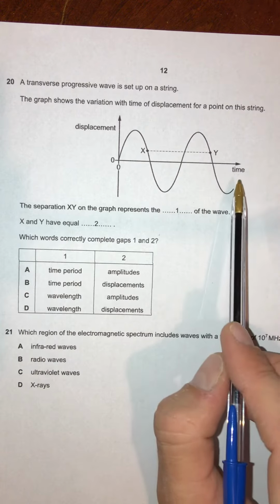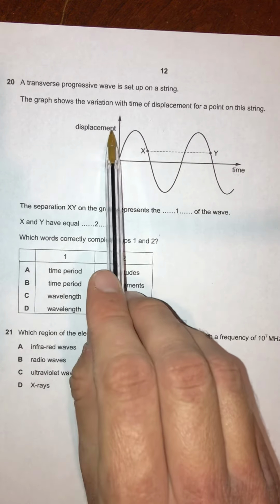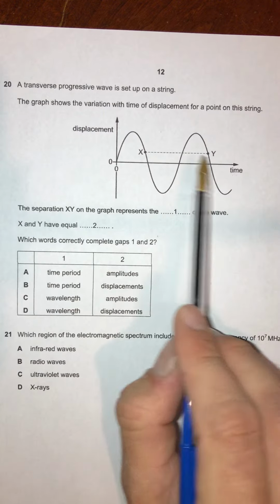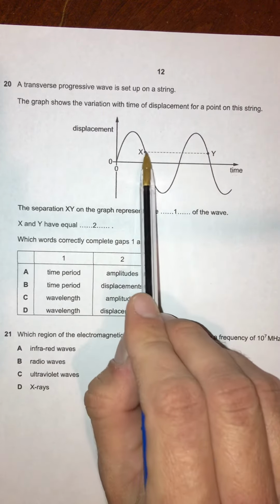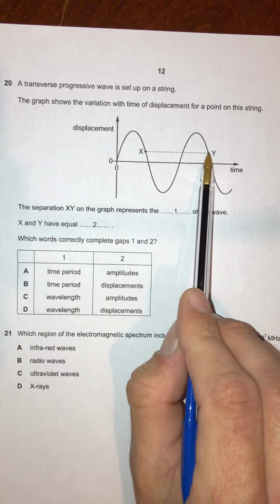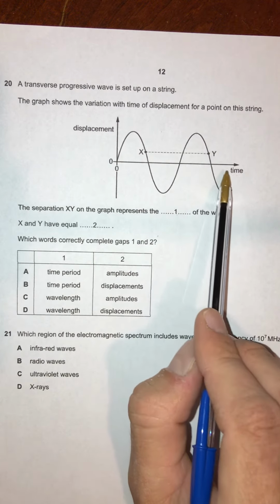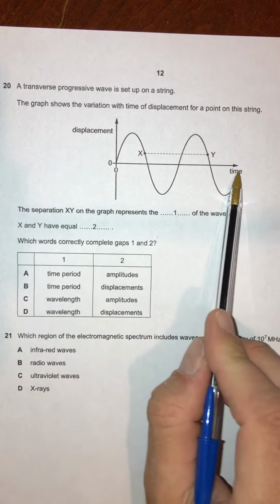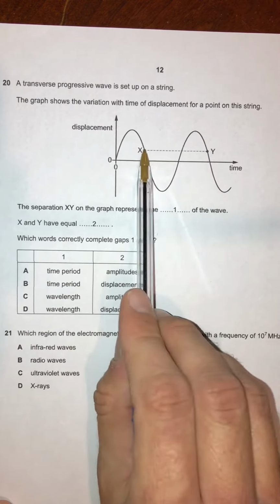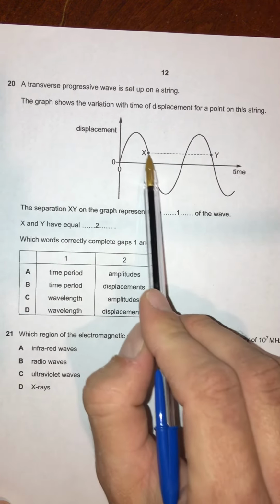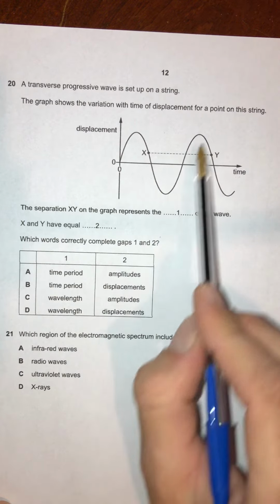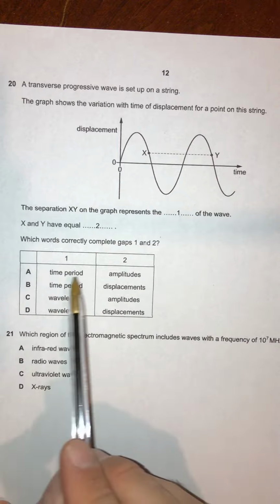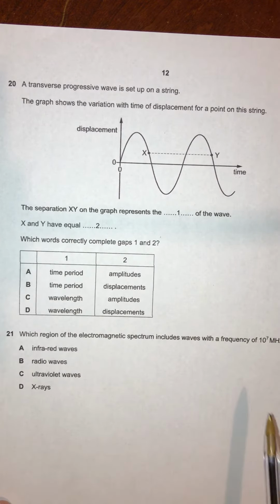So those are typically the two kinds of graphs you'll see with the wave: displacement on the y-axis against either time or wavelength. And when we're looking at the physical space between two identical points on the wave, that represents either wavelength or time period, depending on what we're plotting here. So this is the time it takes the wave to oscillate. By this point, again, it's completed one oscillation, and so the time that is represented here on the x-axis, that's the time period.